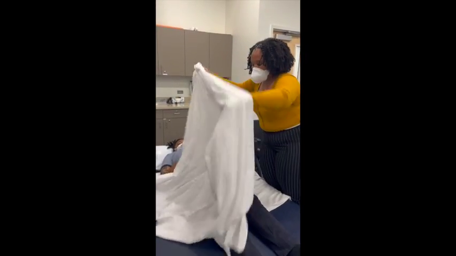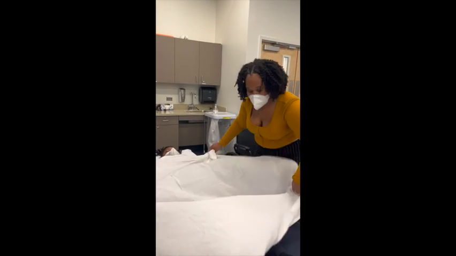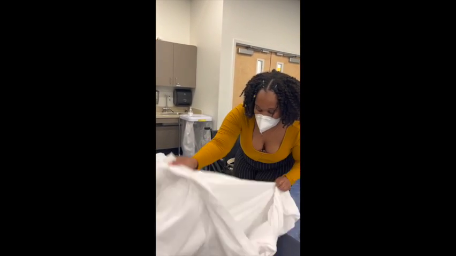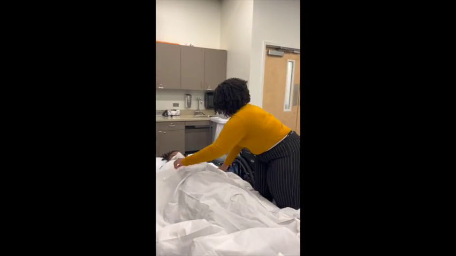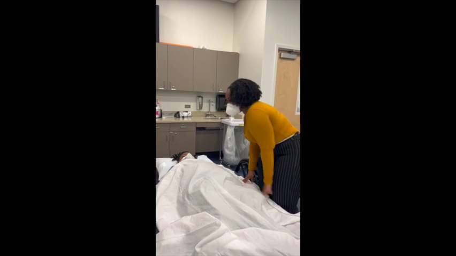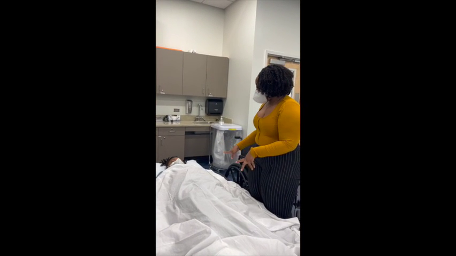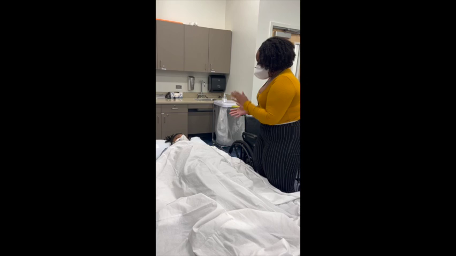And for that gait, it was a 3-point gait pattern. She led with the device and then followed with one leg and then the other. And she's all good to go. Make sure you have your call button in case you would need anything, and have a great day.